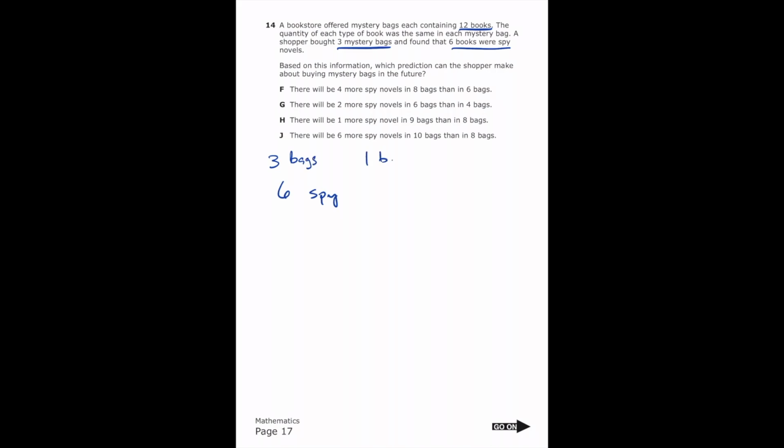So if each bag contains 12 books total, and this shopper bought 3 of them, right, and found that 6 were spy novels, so 6 were spy in 3 bags. All right, that means in 1 bag, if we divide by 3, we should have 2 spy novels. All right, so now we can kind of see what kind of relationship we have between the number of bags and the spy novels.